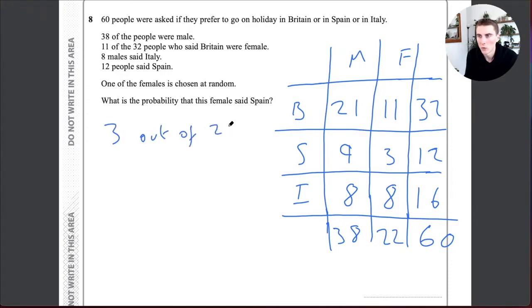So now we've got to turn that into a probability. So we do 3 out of 22. That will put it as a fraction. And to be honest, you could leave it like that, 3 out of 22. I think that's fine. You could convert it into a decimal or a percentage if you wanted to, but I think I'd just leave it like that. You can't simplify it. So that's all good. So that's it. That's the probability that a female who was picked would have said Spain.